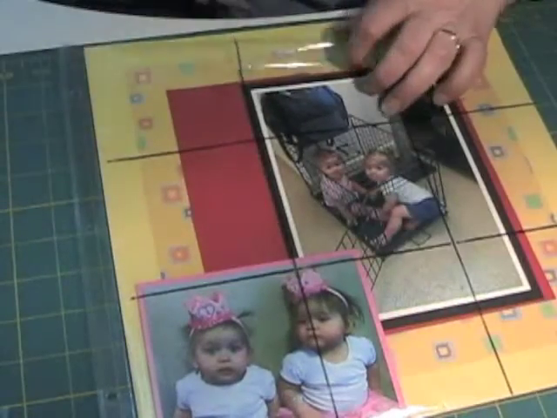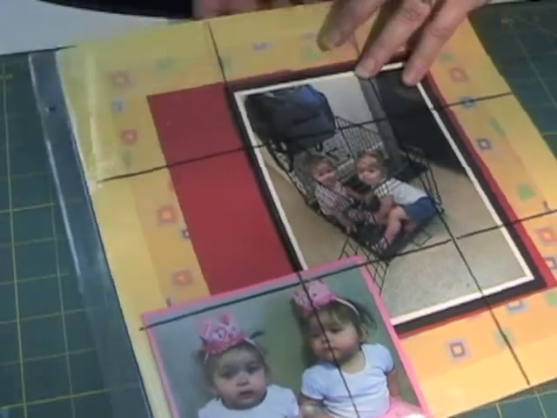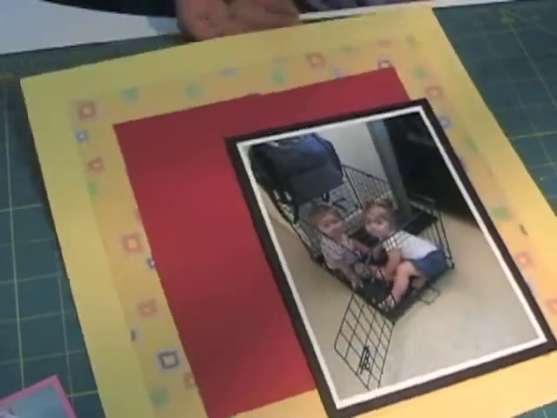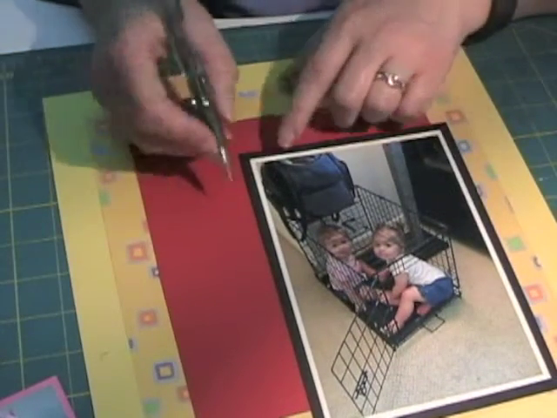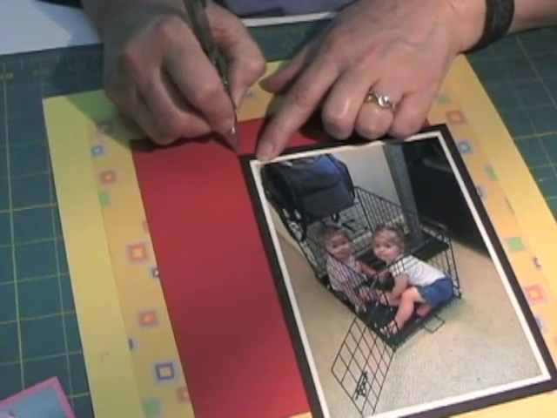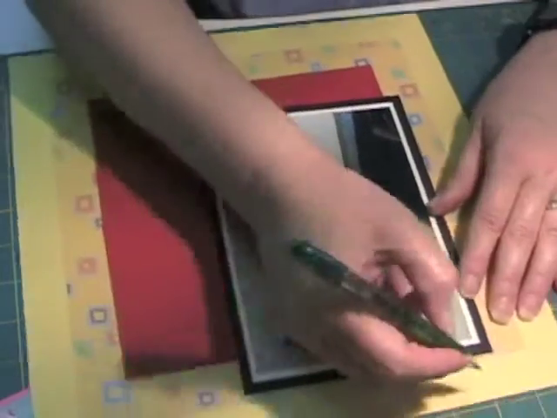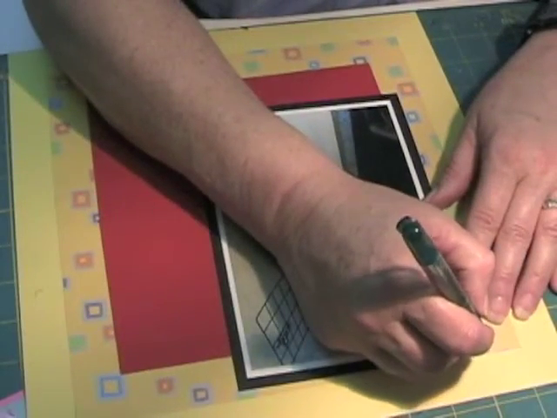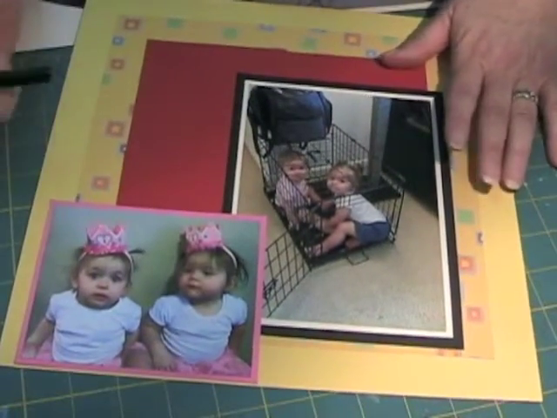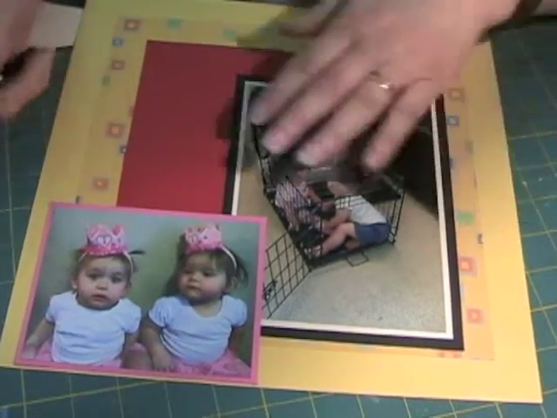And then this one then will go in those lines, the pencil lines that I made. All right, so now I'll take this out. And with my pencil, I'm going to mark where that goes, there and here. All right, I have these adhered, and I have a couple little pencil marks.